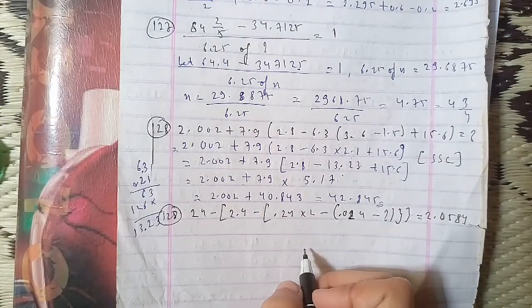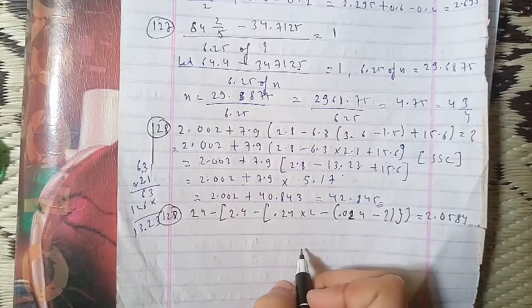The options are 0.0024, 0.024, 0.24 and none of these.